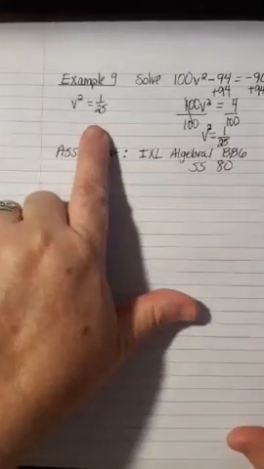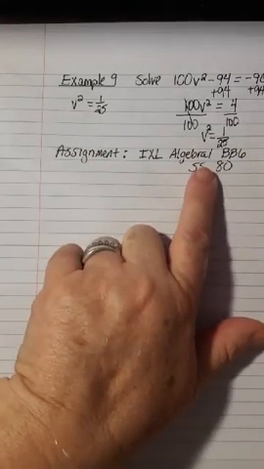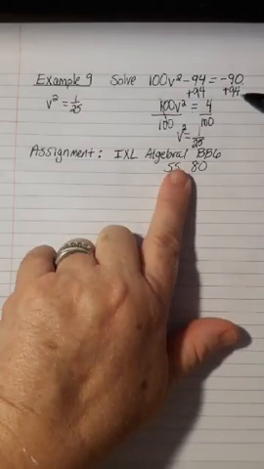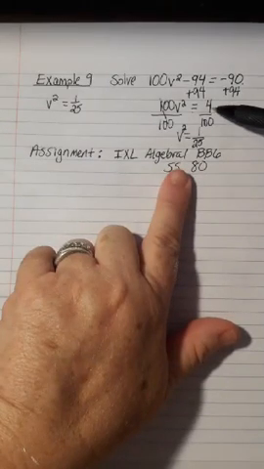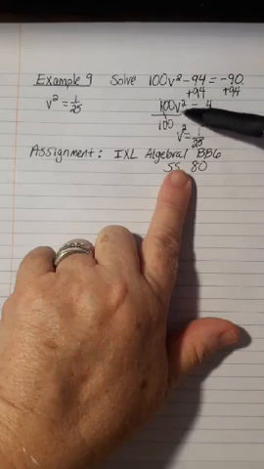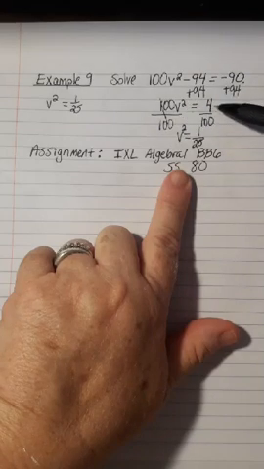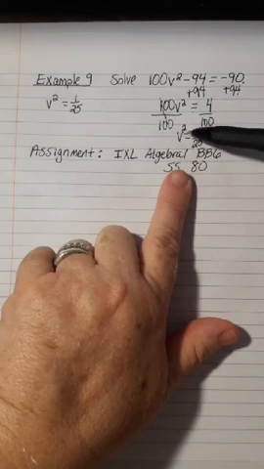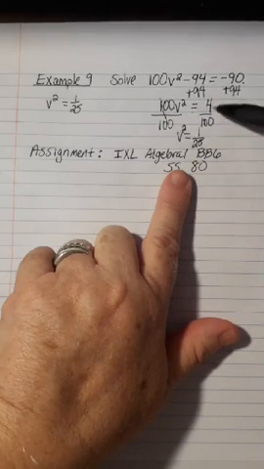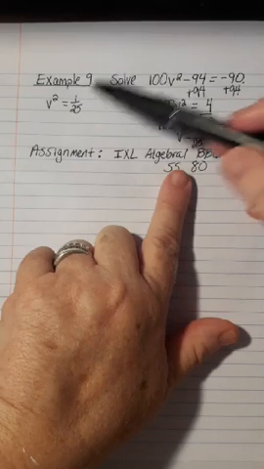So I'm out of room right here. I'm going to move over to this space to finish that problem out. So I'm just going to rewrite what I have right now. V squared equals 1 over 25. And I'm going to back up for a minute and make sure you know how I got that. I had to add 94 over here to my negative 90. And when I add negative 90 plus 94, I get 4. Because I had a 100 in front of v squared, I had to divide by 100. So I end up with 4 over 100 equals v squared. Well, 4 over 100 reduces to 1 over 25. And that's where we are right now. V squared equals 1 over 25.